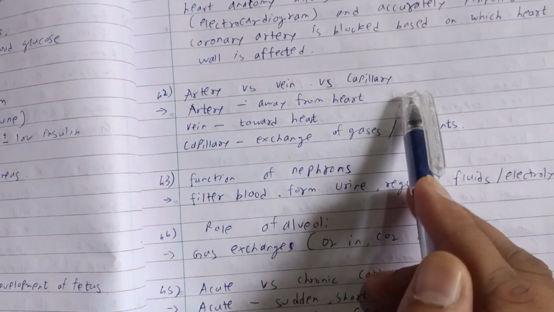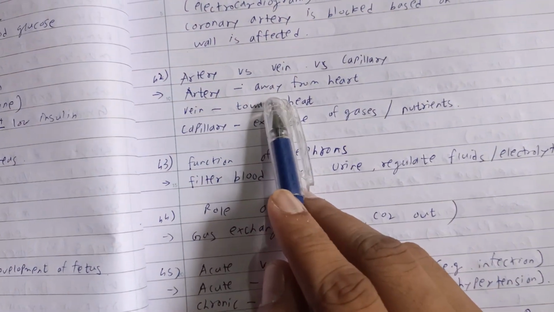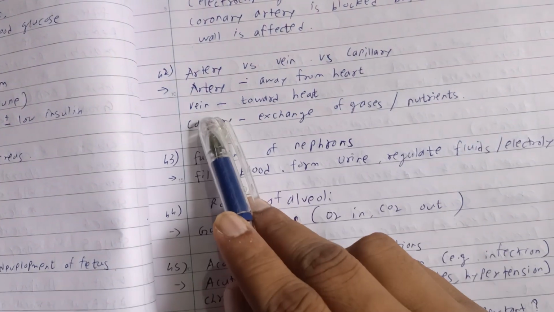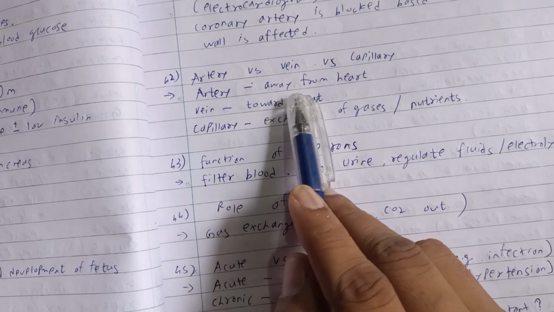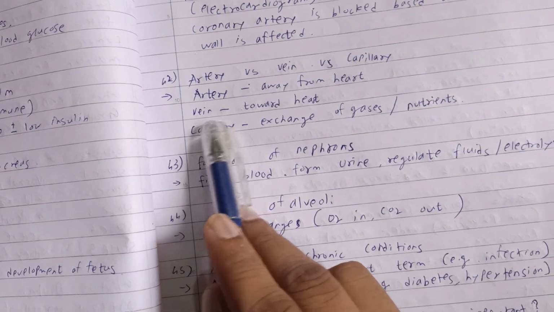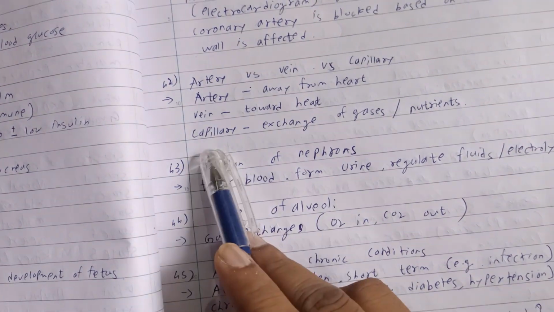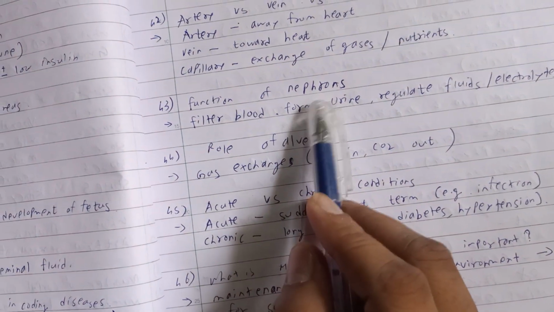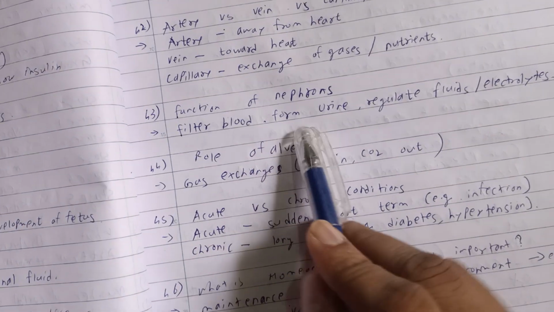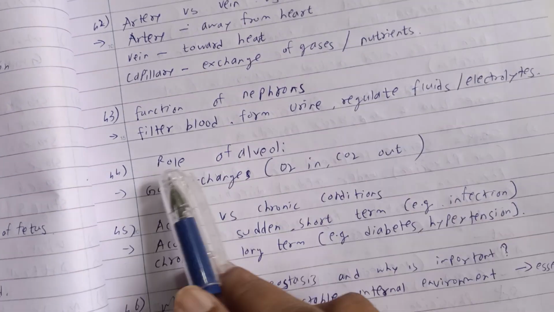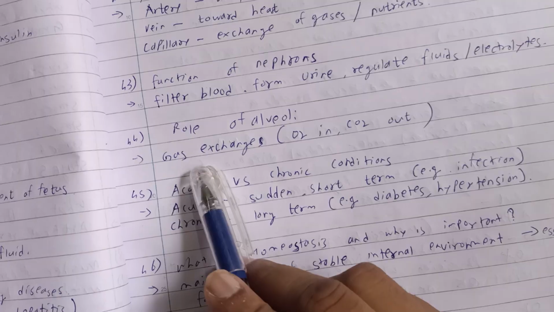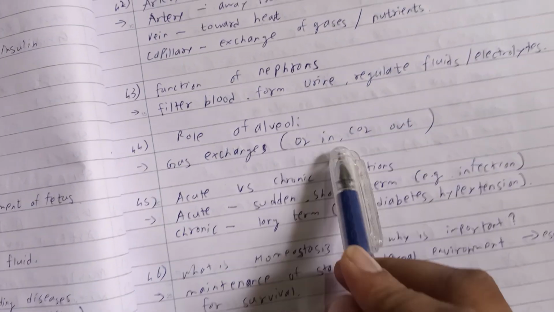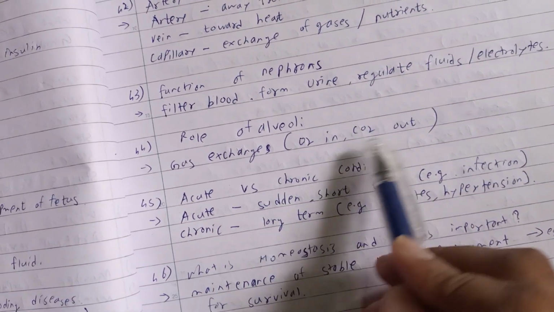Artery versus vein versus capillary. Artery carries blood away from the heart. Vein carries blood towards the heart. Capillary, exchange of gases and nutrients. Function of nephron: filter blood to form urine, regulate fluids and electrolytes. Role of alveoli: gas exchange, that is CO2 out and O2 in.